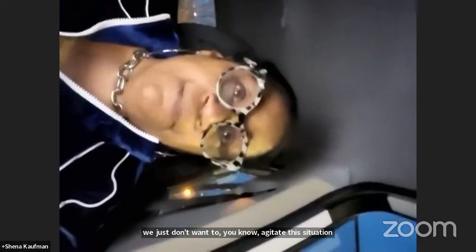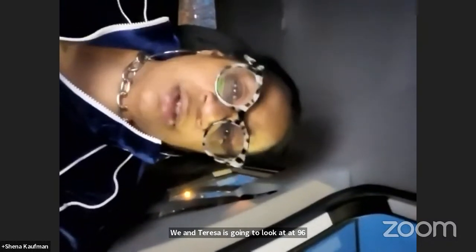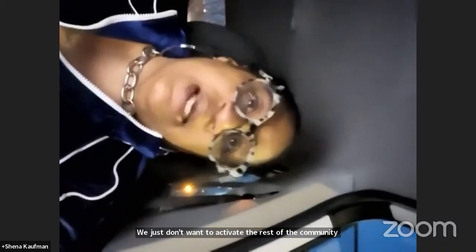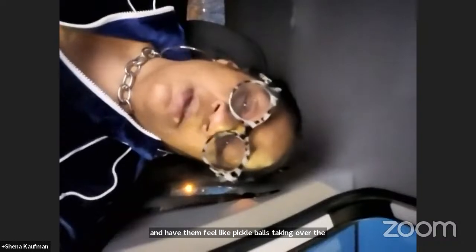Teresa and I are going to look at 96th Street as another area when this closes down, and possibly we can use this area even afterwards to give people more chances to play pickleball if they don't mind walking down to 96th Street. We just don't want to aggravate the rest of the community and have them feel like pickleball is taking over the whole area, because that's what it would have become.